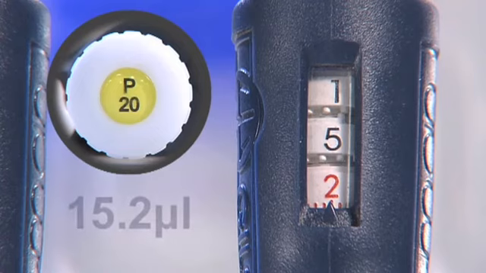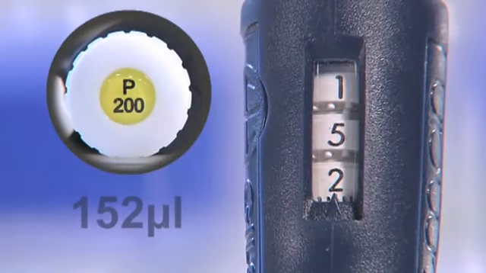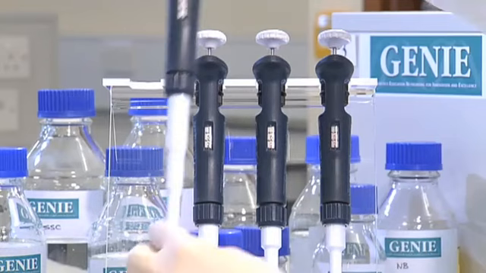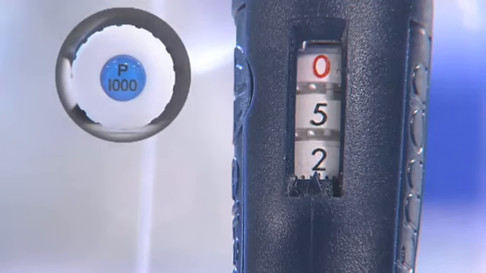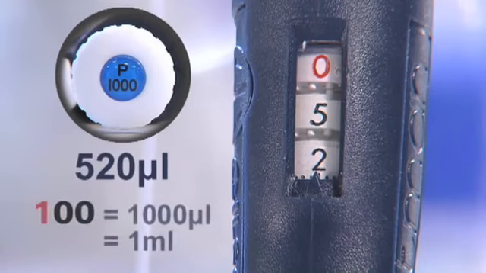For the P20, this means that the pipette is set to a volume of 15.2 microliters. The red bottom dial shows 0.2 of a microliter. With the P200, the same visual setting means that the pipette is set to a volume of 152 microliters. This P1000 is set to 0.52, which indicates a volume of 520 microliters. A setting of 100 indicates the maximum volume for this pipette, which is 1,000 microliters. The uppermost number is in red, which for this pipette indicates the number of milliliters.